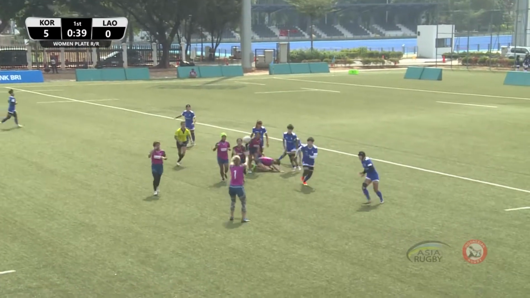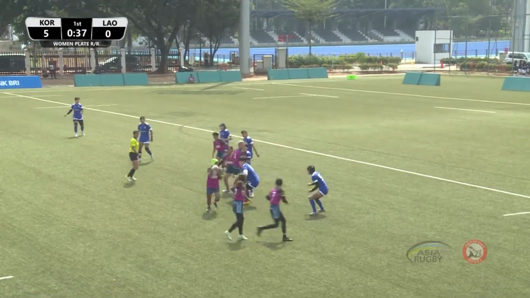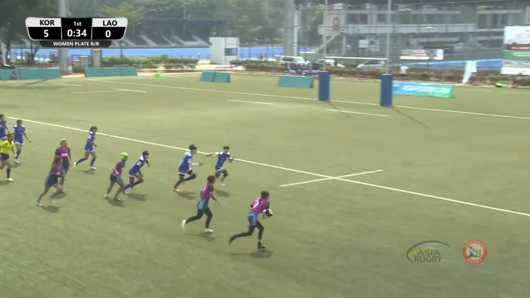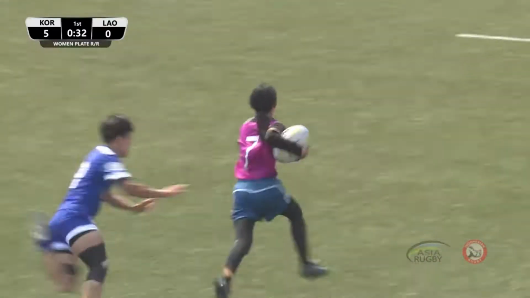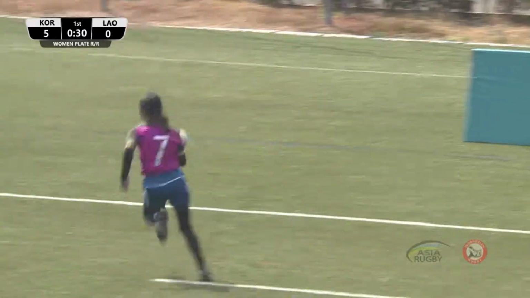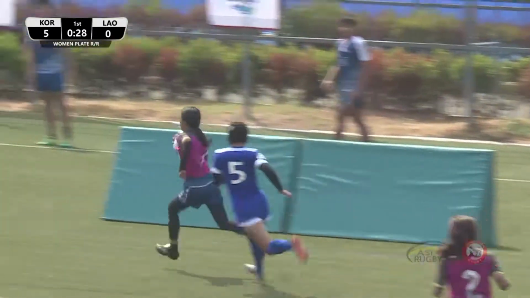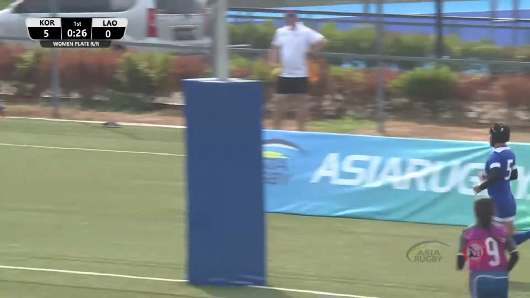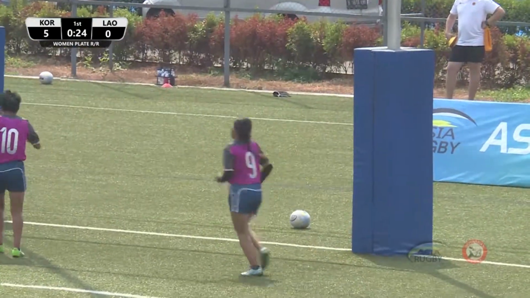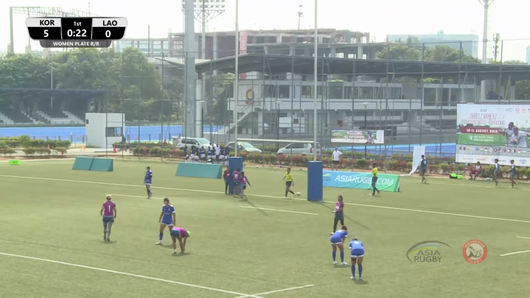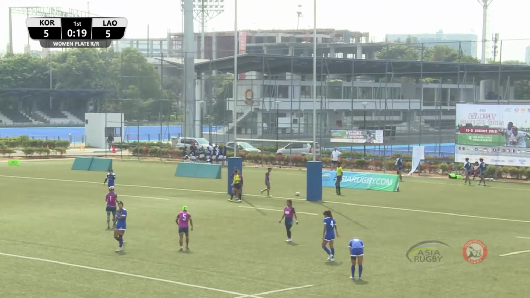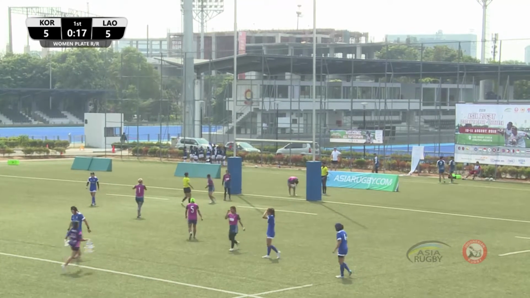Now then, Laos setting up, 30 out from the try line. Vongdala with the ball. Vongdala out to the number 7. It's try time for Laos. Number 7, Nithnoi Fomachith. That was great lead-up work from Vongdala. We know what she can do. Yeah, she's been devastating all day.